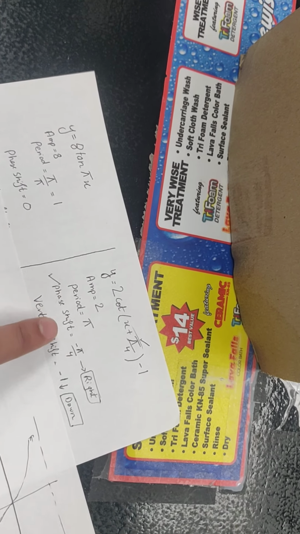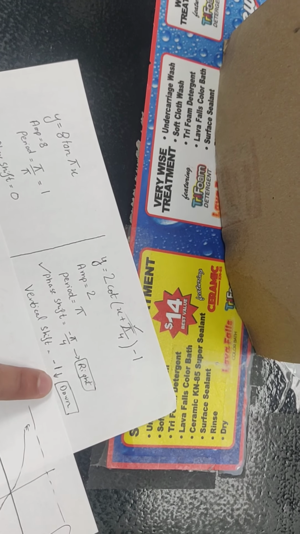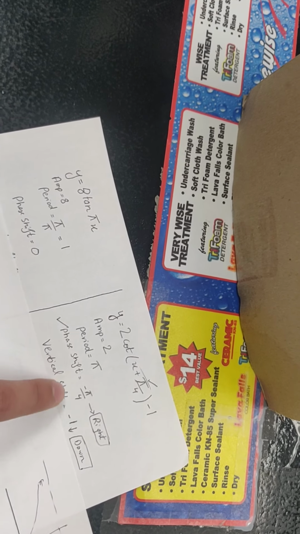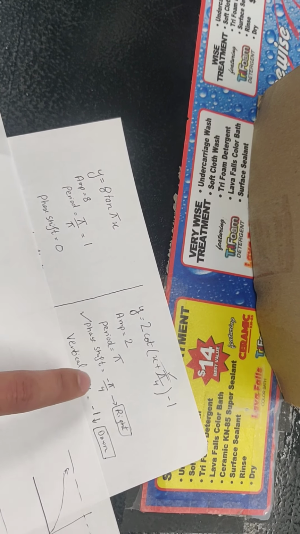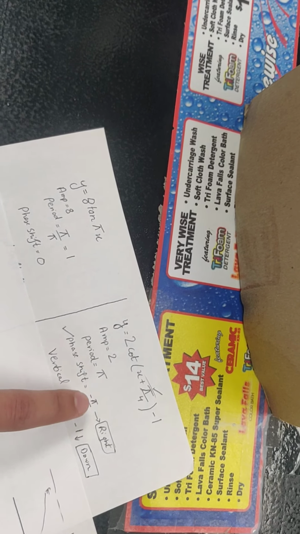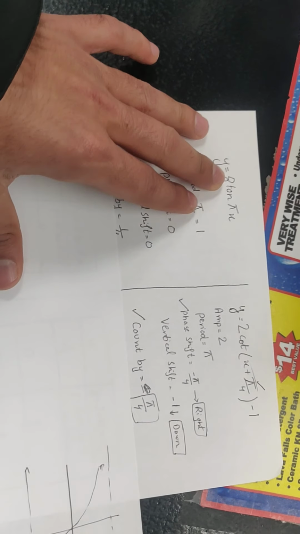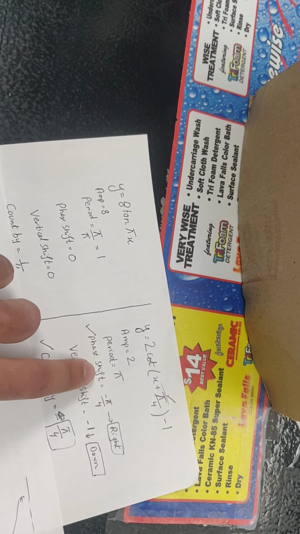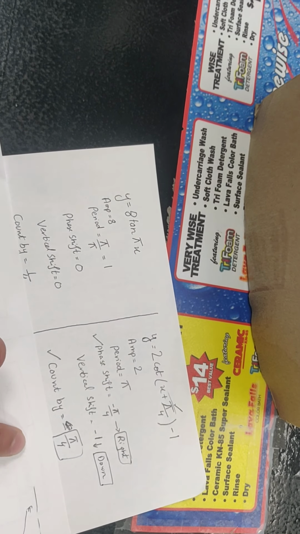Negative 1 means down. If the phase shift is negative, it means it is going to the right. If the phase shift is positive, it means it goes to the left. If the vertical shift is negative, it means it's moving down. But if the vertical shift is positive, it means it's going up. And we get the count value by dividing the period by 4, so pi over 4.